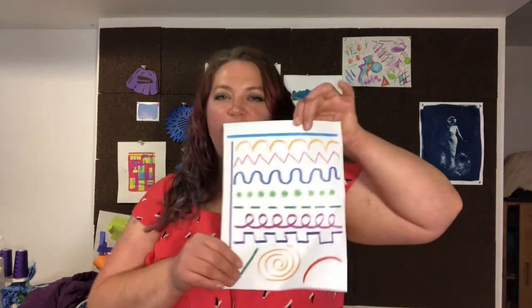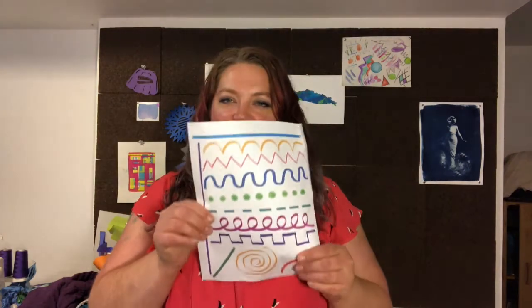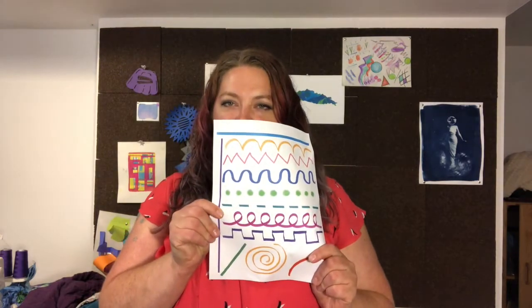So we're gonna do several activities with line today. And we're not gonna worry about having an end product. We're gonna play, we're gonna experiment, we're gonna learn today. We're learning all about different types of line. So the materials were listed in Schoology, but first we gotta start out with this sheet, and I'm gonna show you what we're gonna do with that. So let's get to those stations.